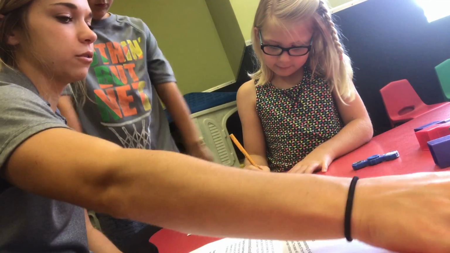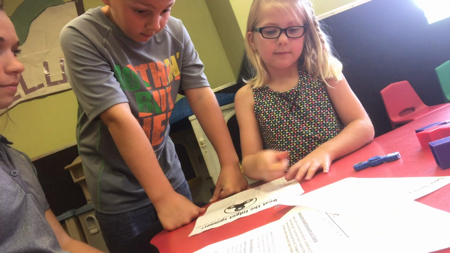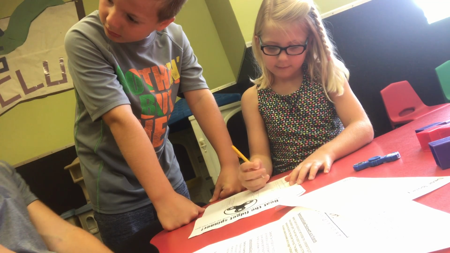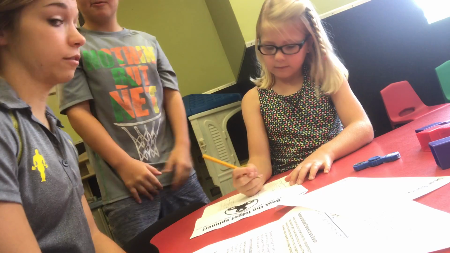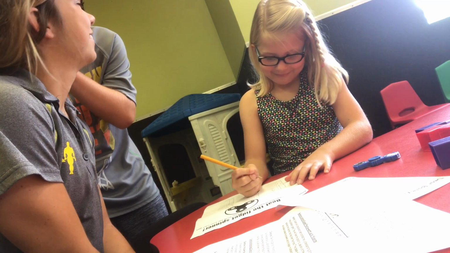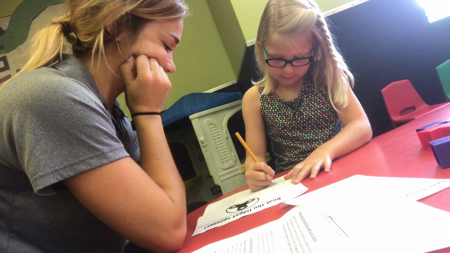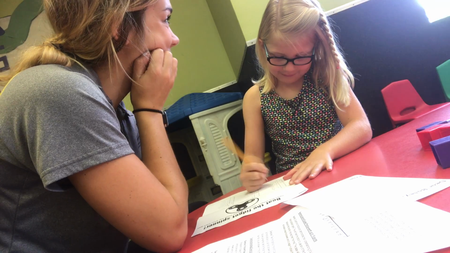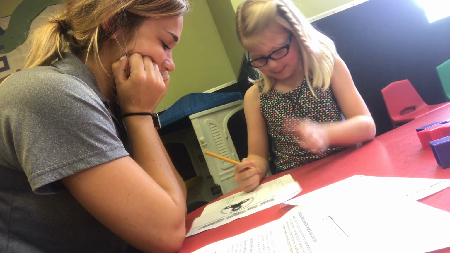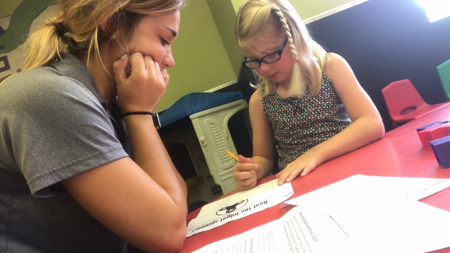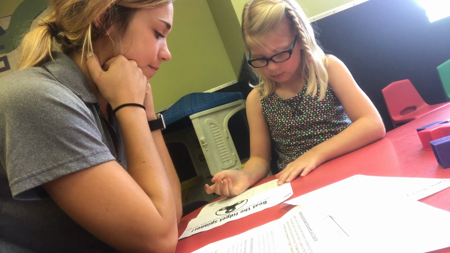Which method do you like to use to do subtraction? The number line? Okay, this is really bad. If you have trouble on one, use the number line.